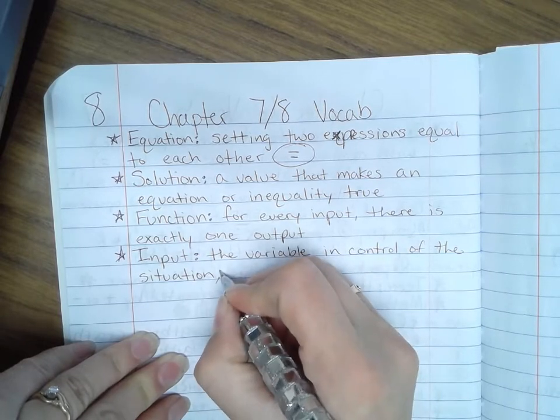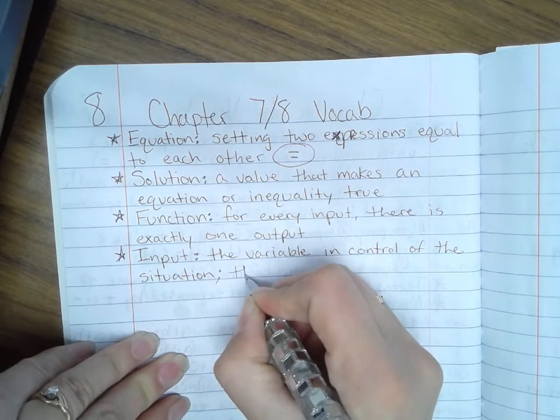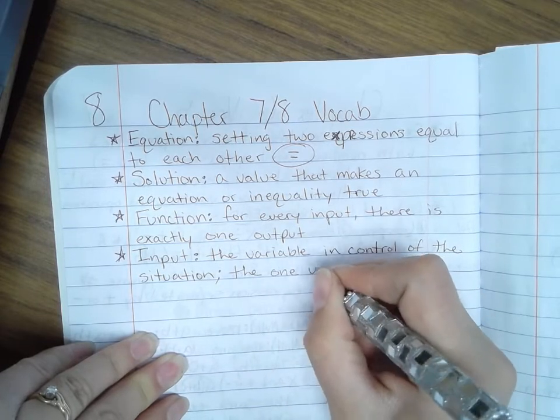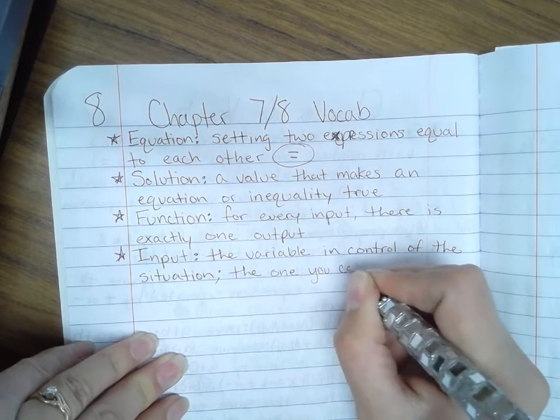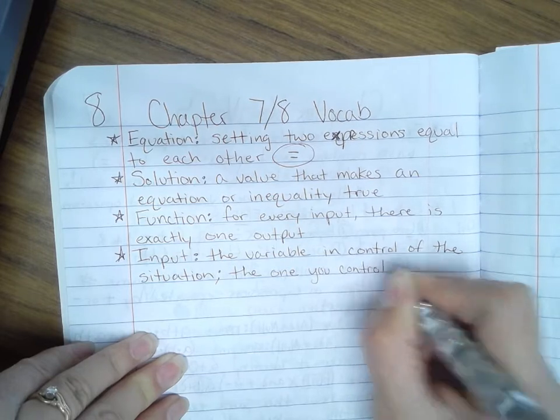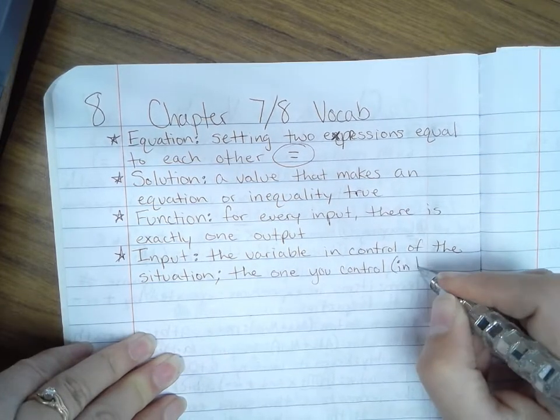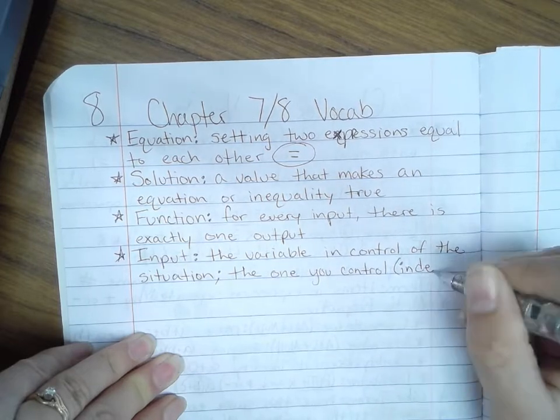It might be the one you control. Okay, in parentheses I want you to write independent. It's the one that can work by itself.